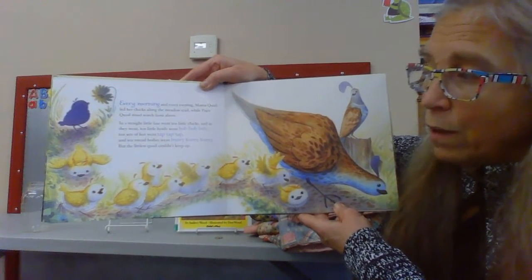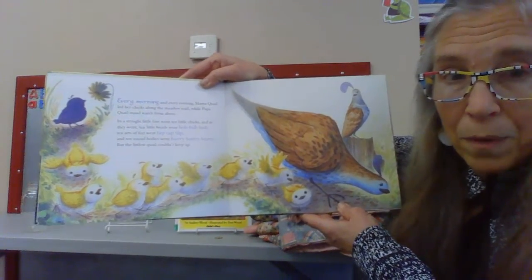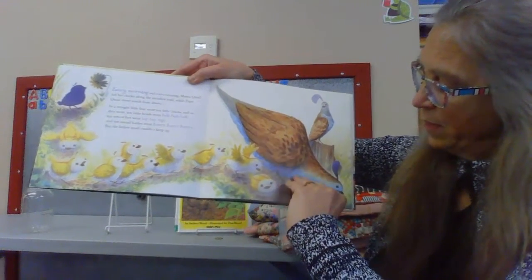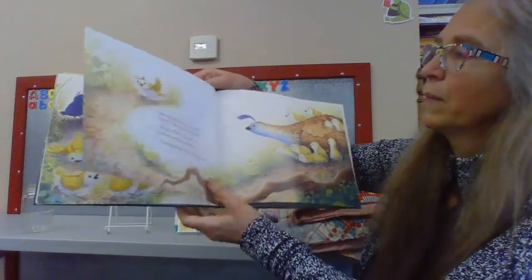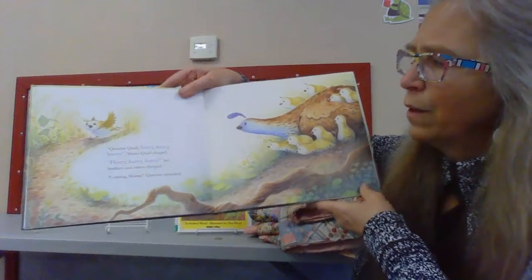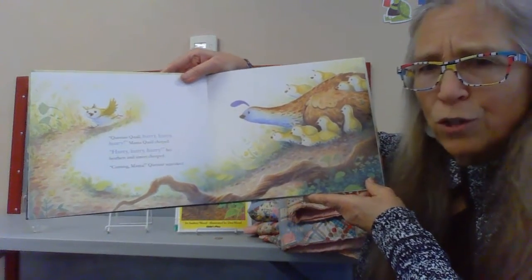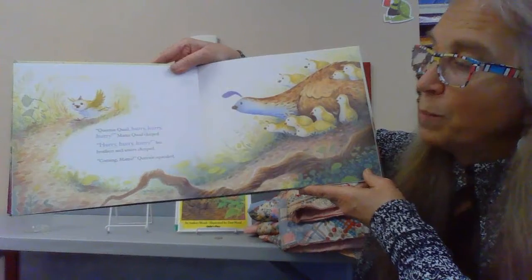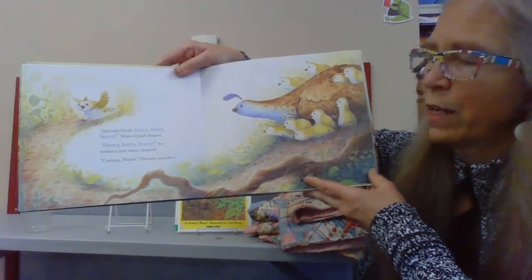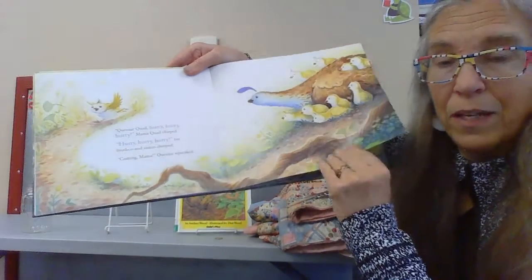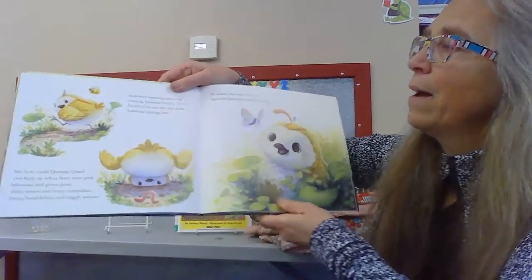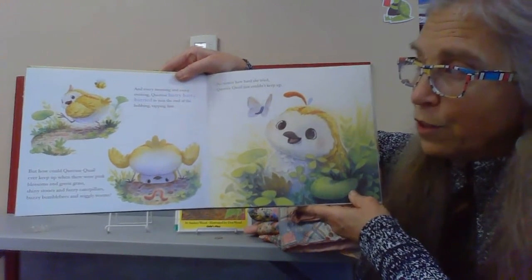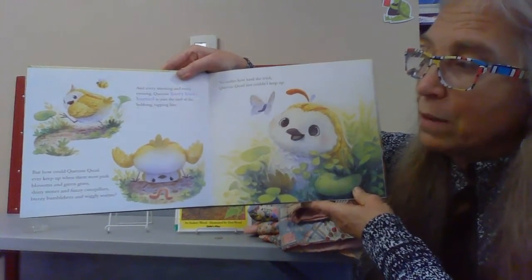But the littlest quail couldn't keep up. Let's see. Queenie Quail, hurry, hurry, hurry, Mama Quail chirped. Hurry, hurry, hurry. Her brothers and sisters cheeped. Coming, Mama, Queenie squeaked. She's squeaking and she's coming as fast as she can. And every morning and every evening, Queenie hurried to join the end of the bobbing, tapping line.